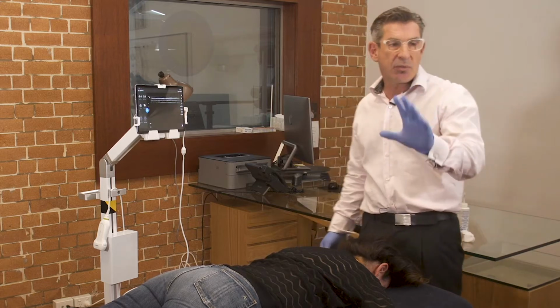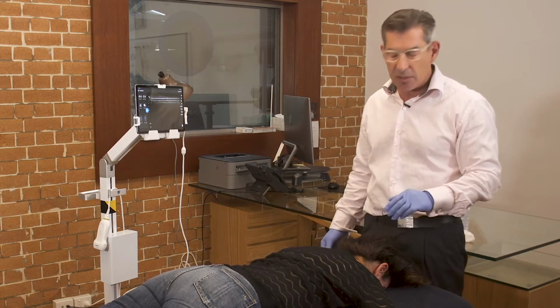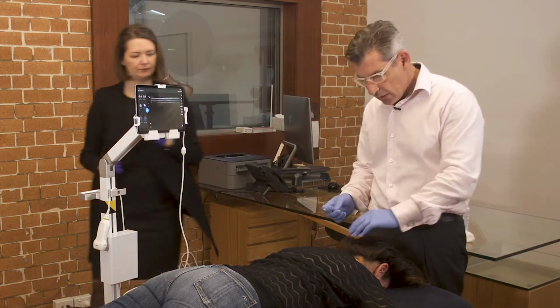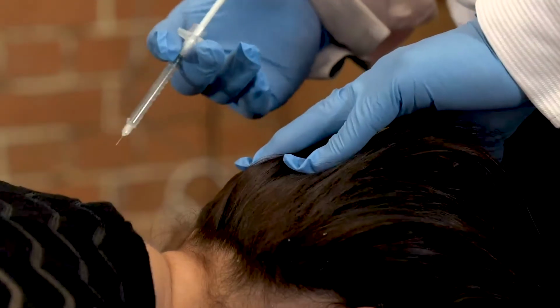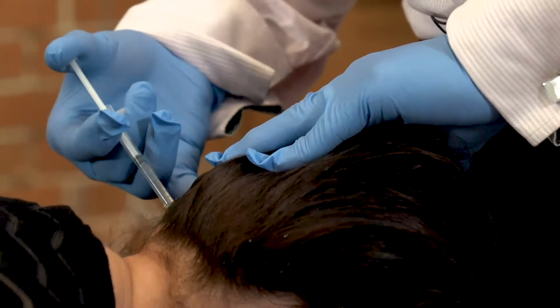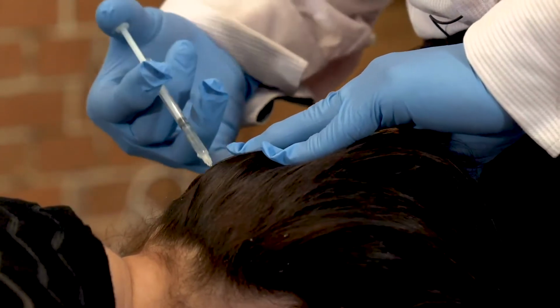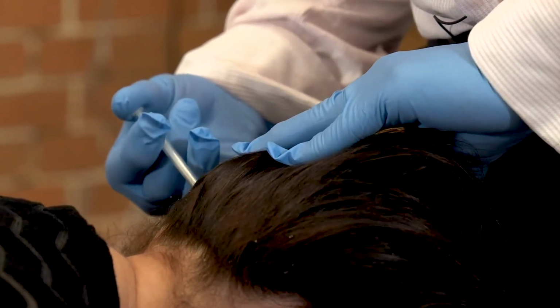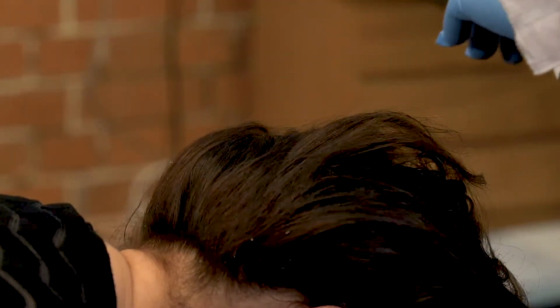So 15 units, 5 sites, means 3 units per site. And this is working on the theory that we are treating the afferent pain inputs, not necessarily the muscle spasm with this.